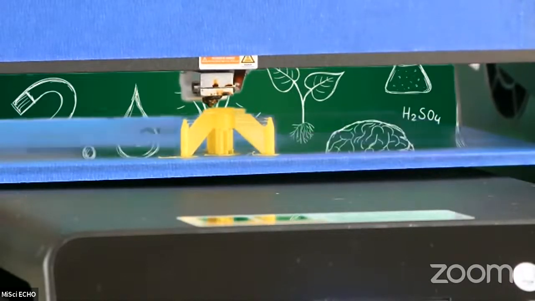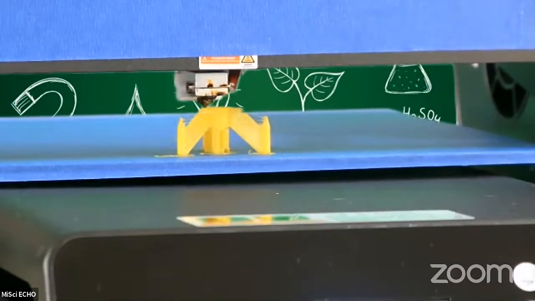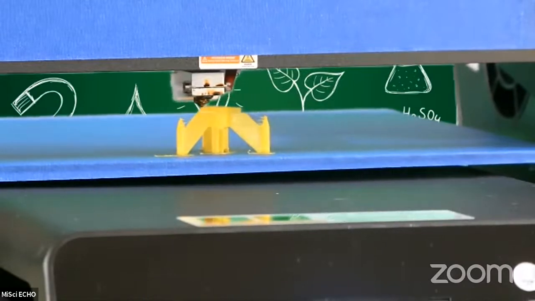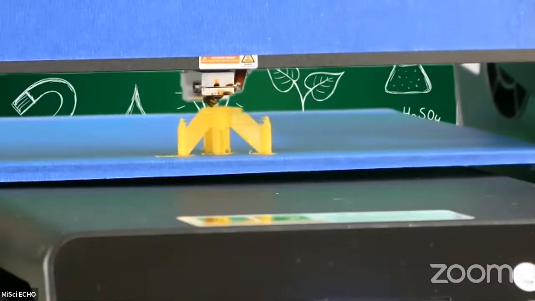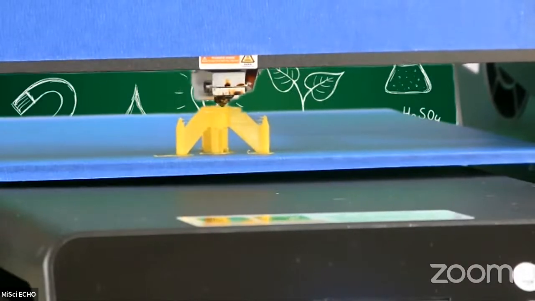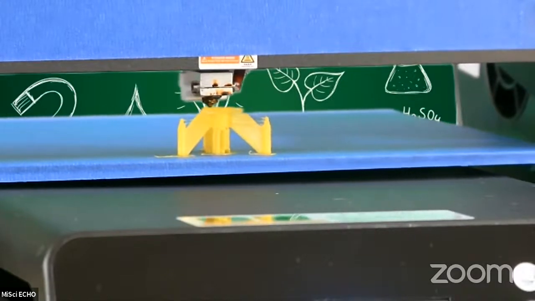And printing something about the size of this object here, I won't tell you what it is just yet, this object in materials and electricity probably costs us less than $5 to create. So it's really made this process easy. But we don't just print with plastics. We can also print with other types of materials.